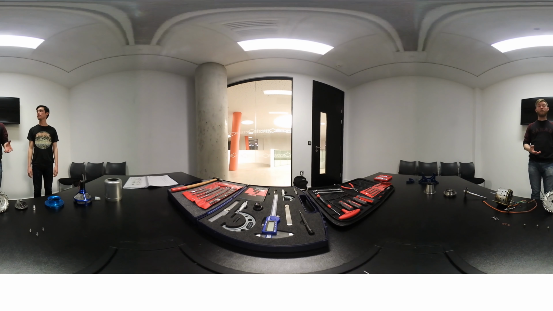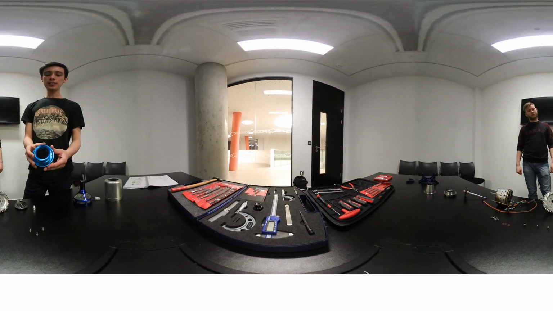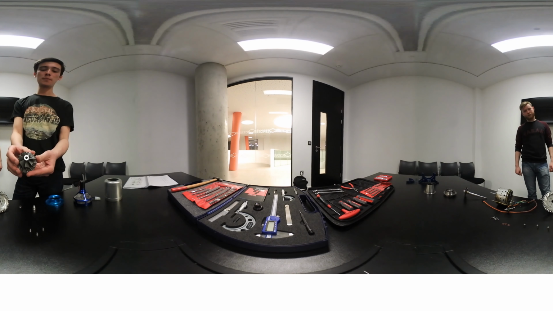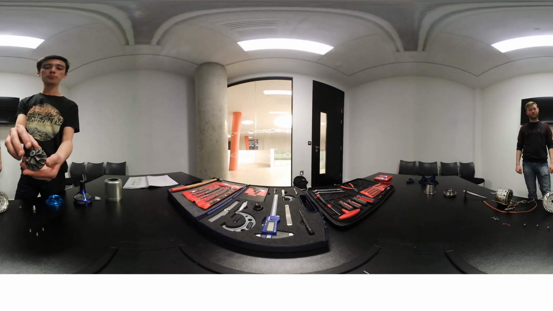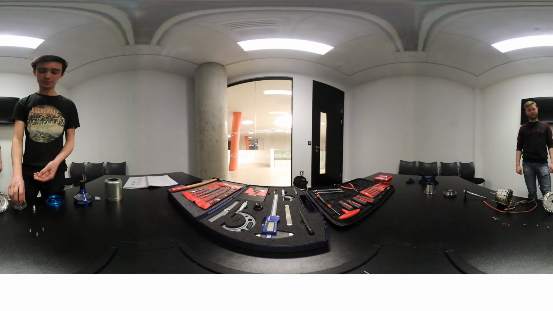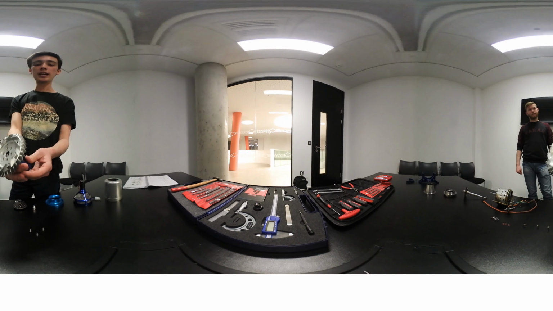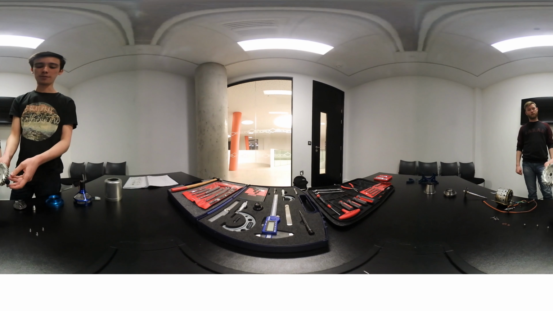Now I'm going to take you through the different parts of the jet engine. This is the jet engine inlet. This just ensures that the air flows smoothly into the jet engine. This is the compressor. This is usually made out of aluminium or titanium alloys, as they are strong but also light. This is the diffuser. This slows down the air and ensures that it's travelling in the correct direction for the combustion chamber.